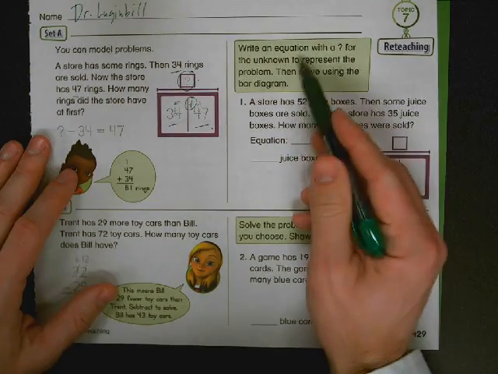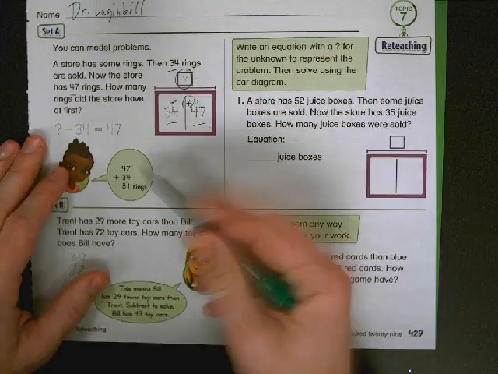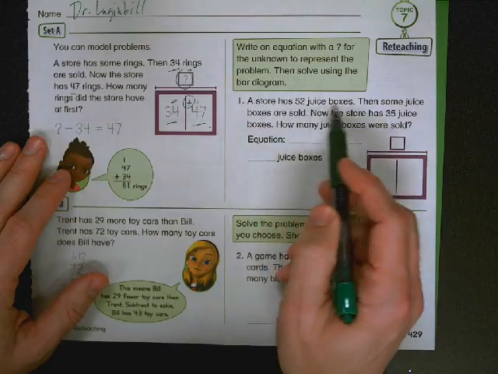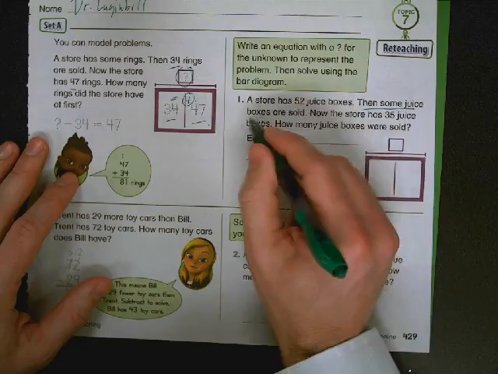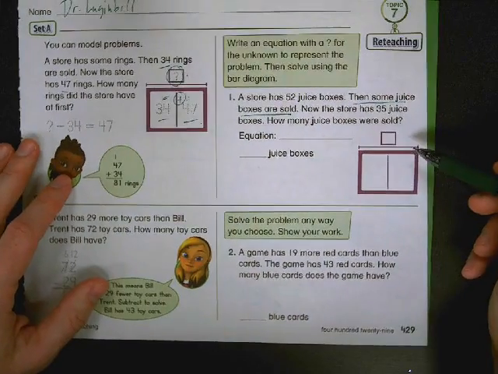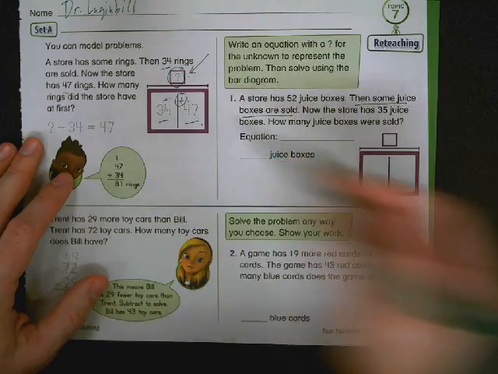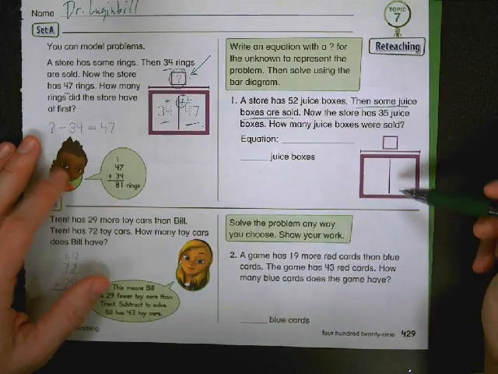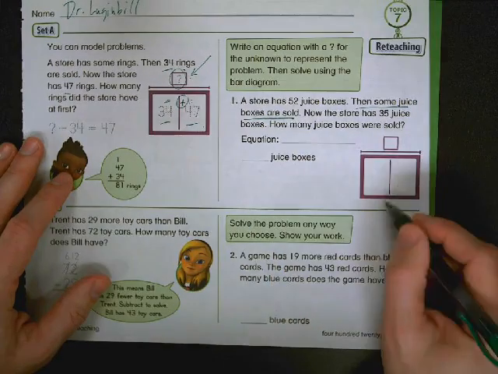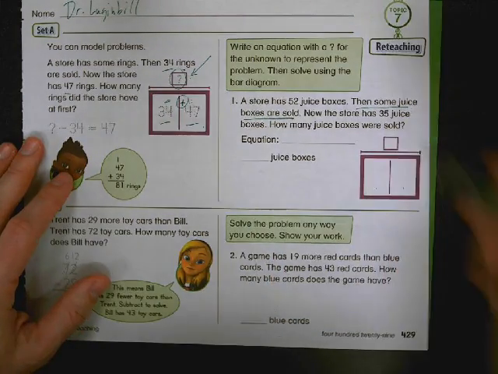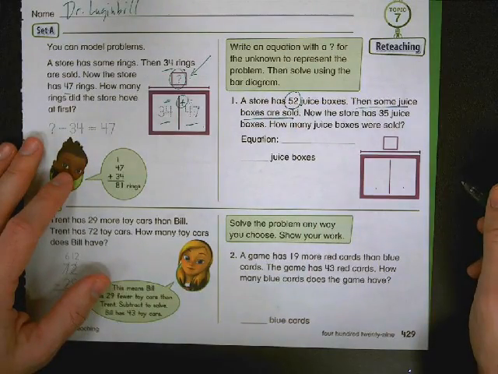So it says write a question mark for the unknown to represent the problem. So this one's going to be different. It says a store has 52 juice boxes. Okay, so then some are sold. So if it gives you the total over here, remember this is the total. It doesn't mean this one's going to have a question mark. You've got to read the story problem. So the story problem says it's got 52 juice boxes. Well, this plus this equals the total. Put the total 52. That's what you need to put down in your diagram, your model.